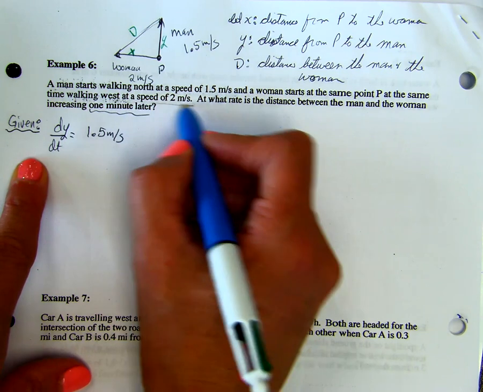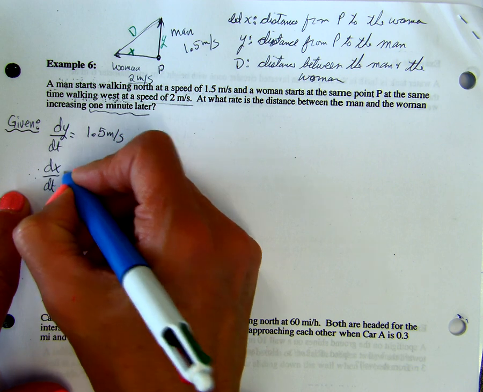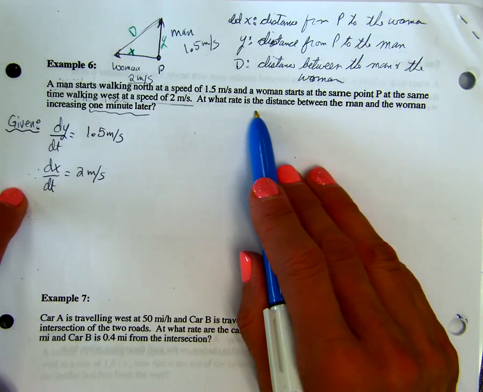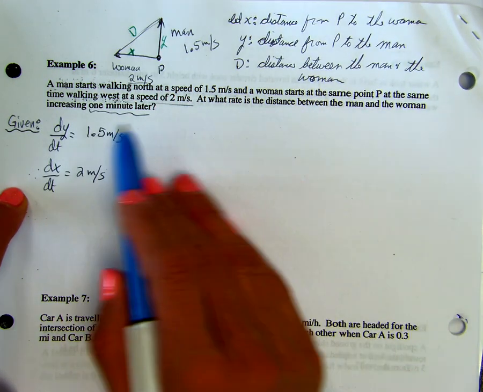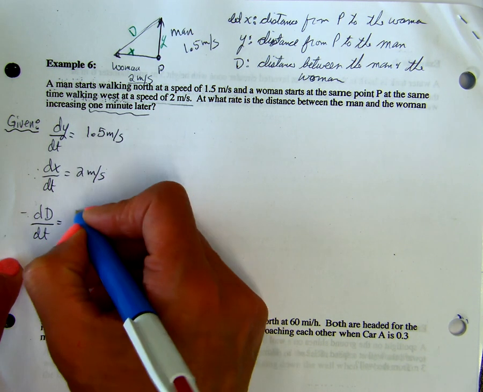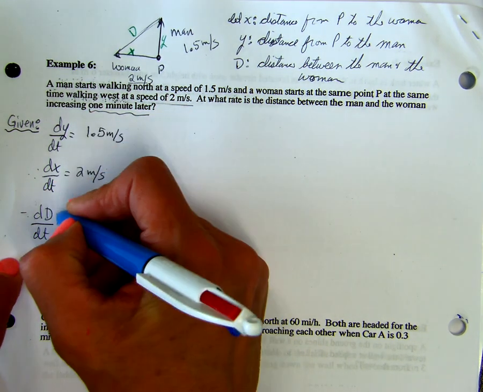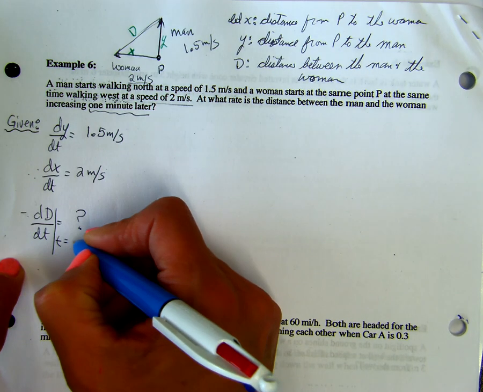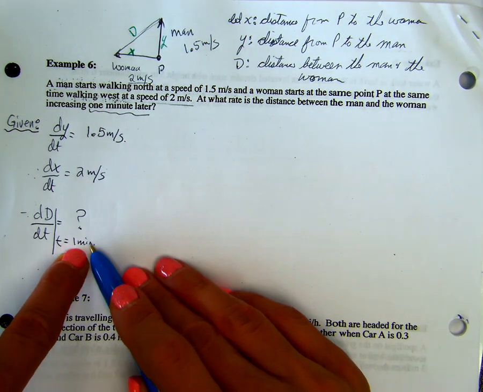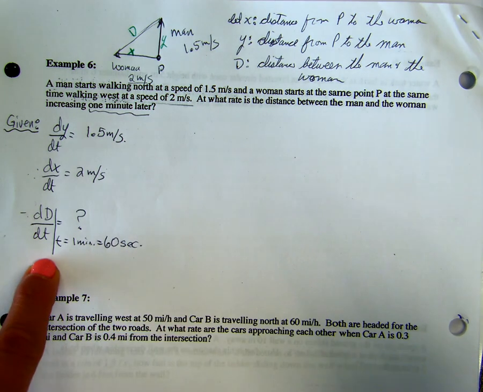And similarly, because the woman's walking at a speed of 2 meters per second, I know that dx by dt is equal to 2 meters per second. Then I'm asked to find the rate at which the distance between them is increasing. That is, what is the change in d with respect to time? There's my question. At what instant in time do I want to answer this? 1 minute later, when t is equal to 1 minute. Now stop and look at your units. These are given in seconds, and this is in minutes. Be consistent. I'm just going to change this to 60 seconds.